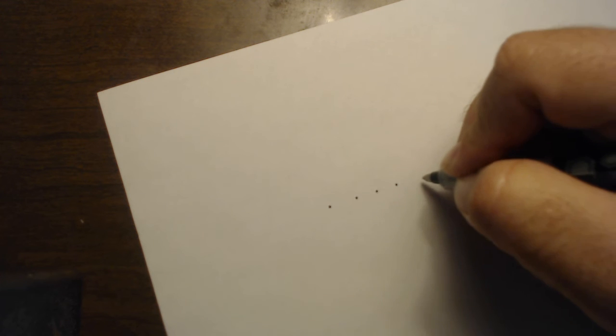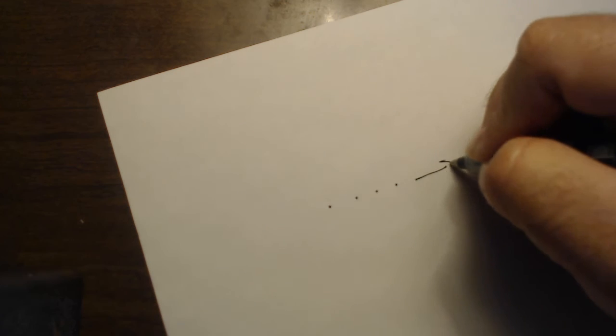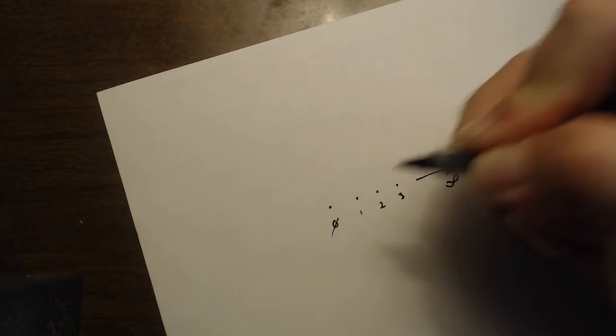So, let's just build up our number system real quick. Say there's 0, here's 1, here's 2, 3, yada yada. That's going to go out to infinity.